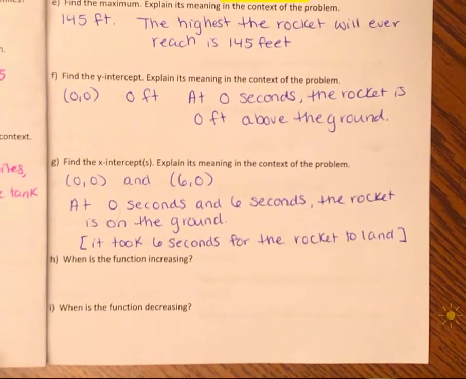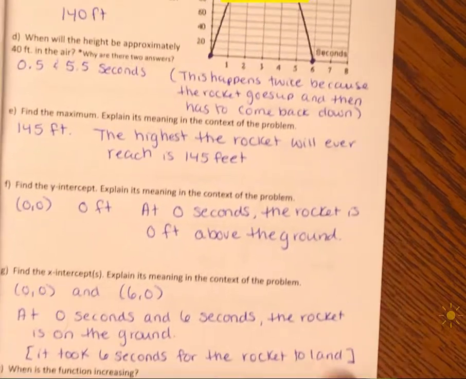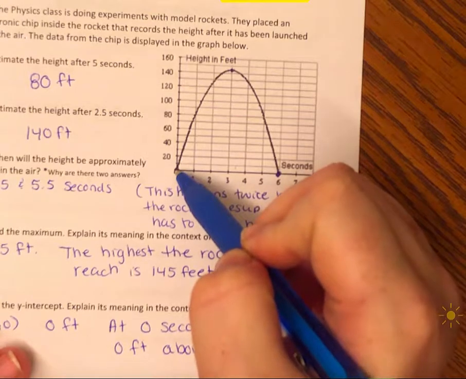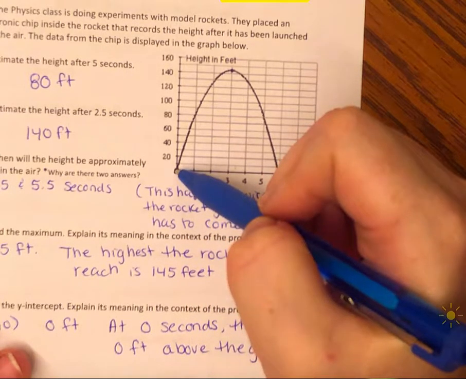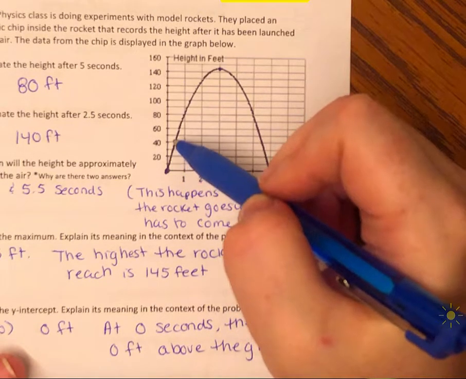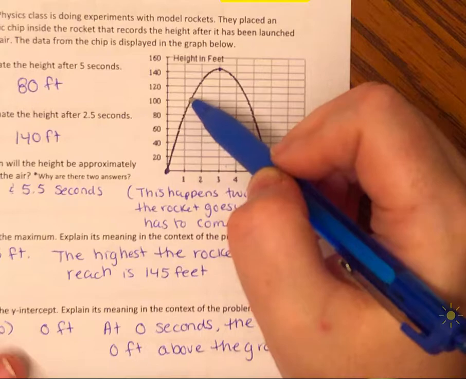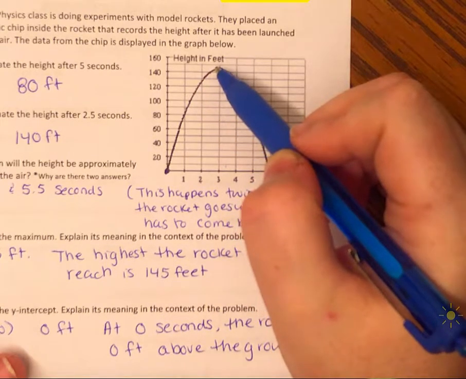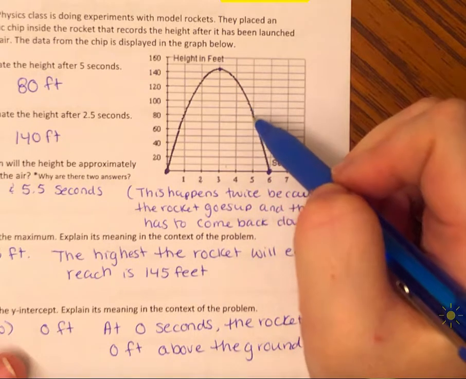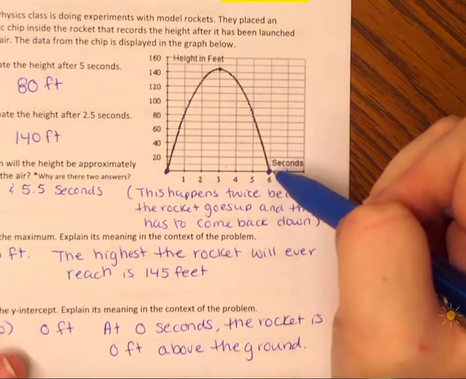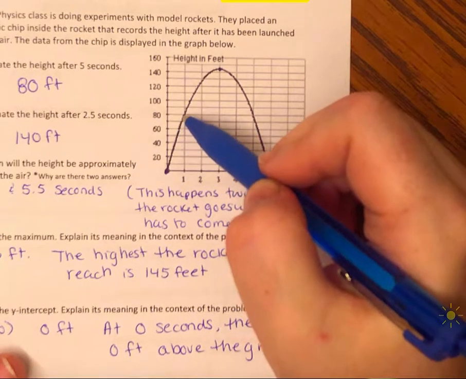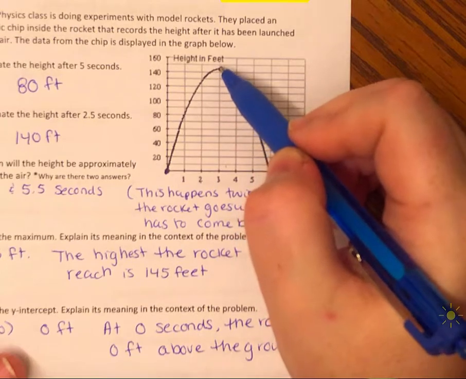The next question is, when is the function increasing? So as we look at our function, starting on the farthest left, we want to follow this shape, and when is it going up? So as we start going, it is moving up because our rocket is going up into the air, and then it reaches a peak. Then it starts coming back down. So now it's decreasing as the x's are moving forward. So it's increasing from the x value of 0 until we get to that x value of 3.